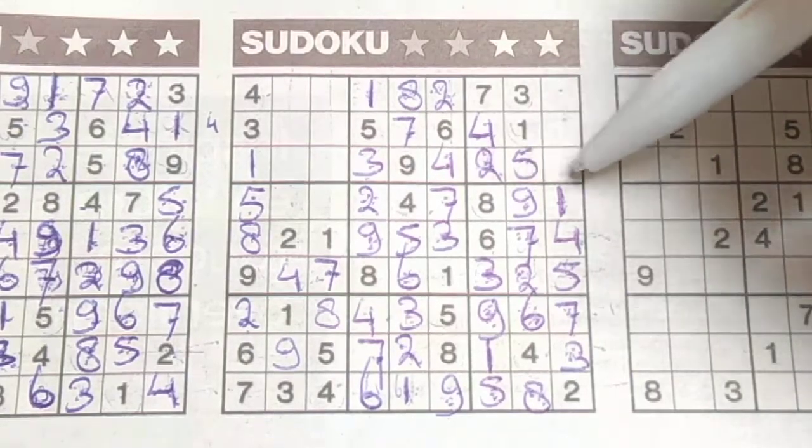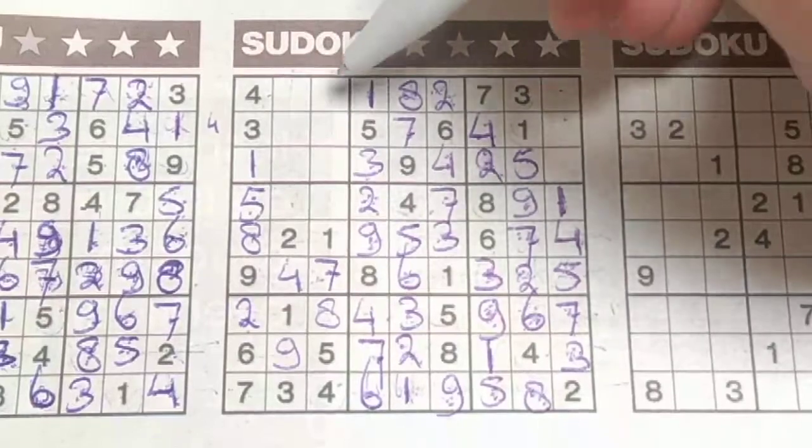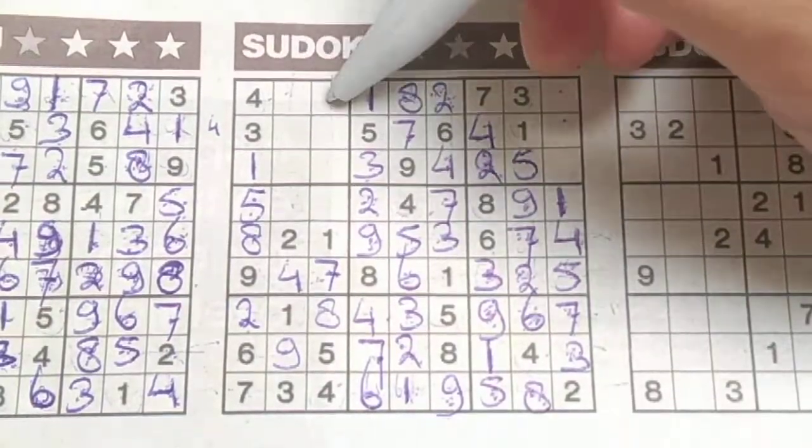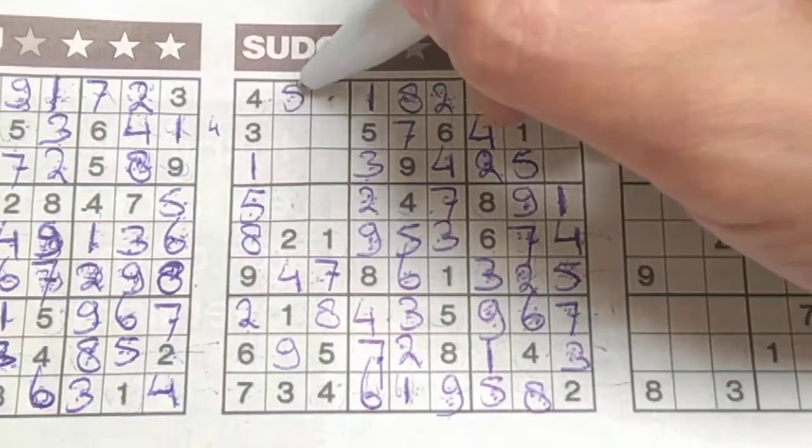And then 5 in this row, 5 in the second row. So in the first row, the only 2 places for the 5 should be here or there. But I see here 5, no 5 there. 5 should be here.